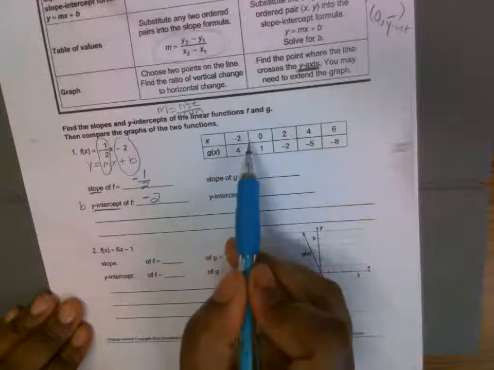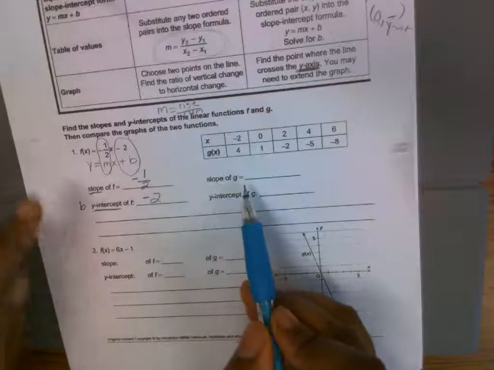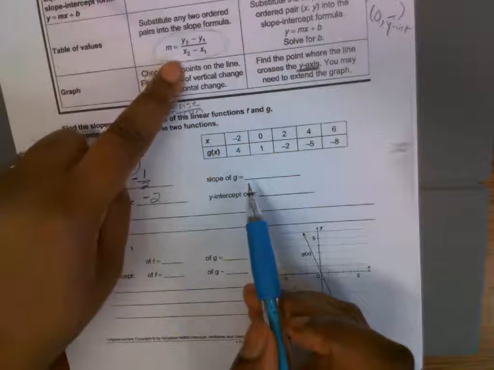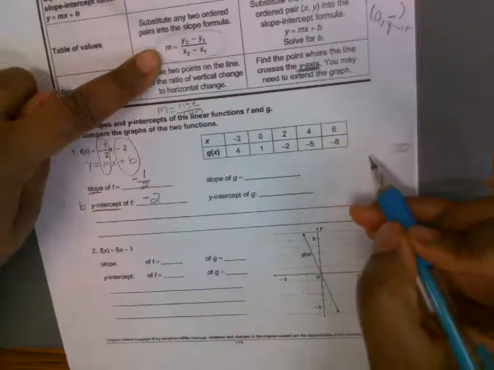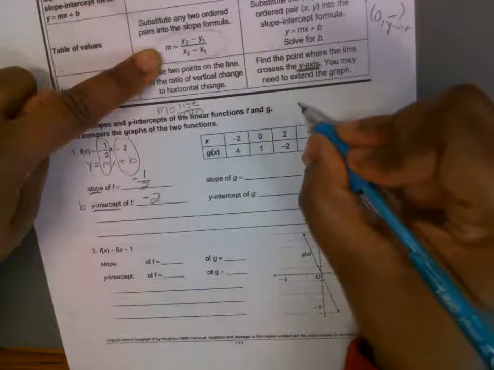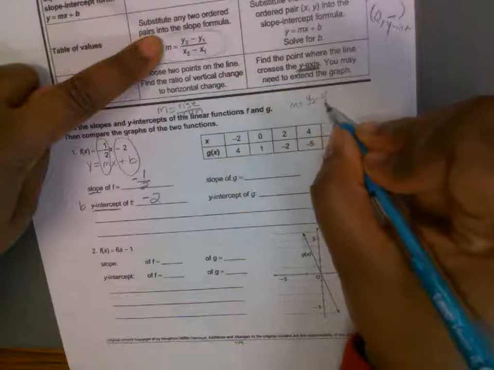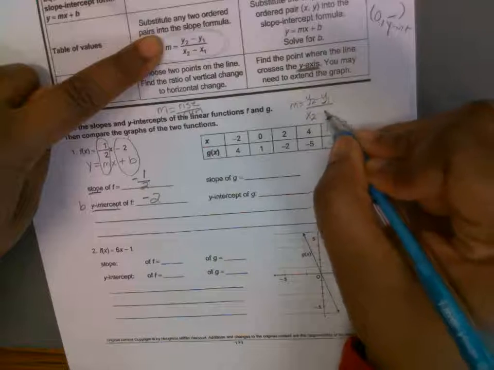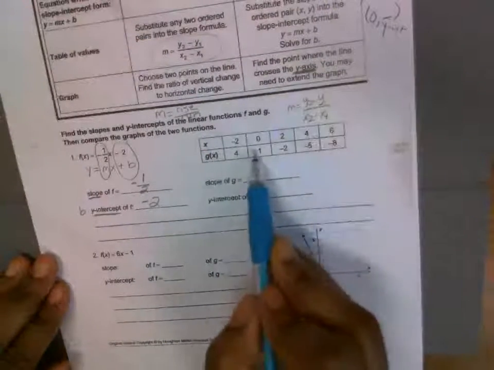All right, let's look at the table. We're trying to find the slope of a table. Remember, when you're trying to find the slope of a table, you use this formula here. That's the formula that I'm going to write again: y2 minus y1 over x2 minus x1. This is the formula that I use to find the slope when it's a table.